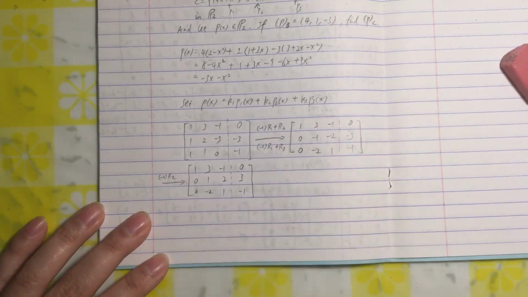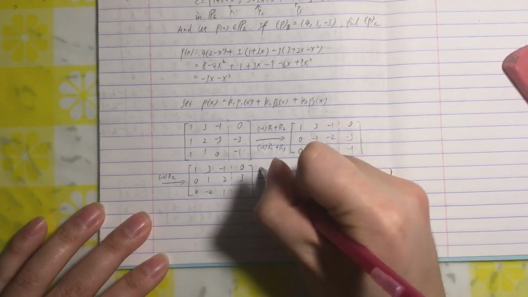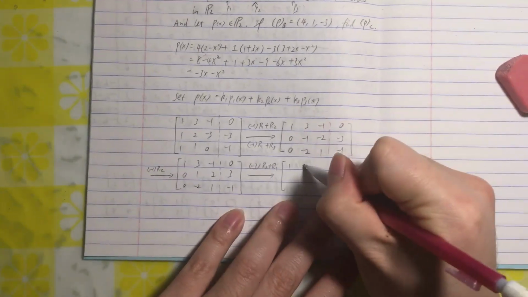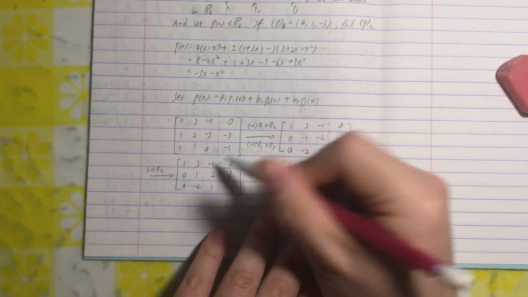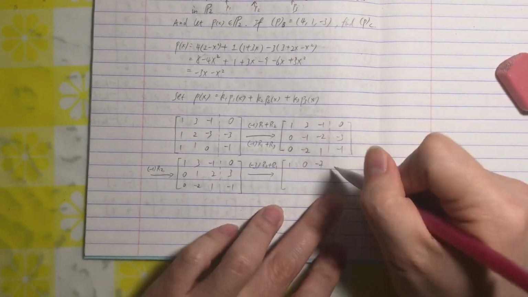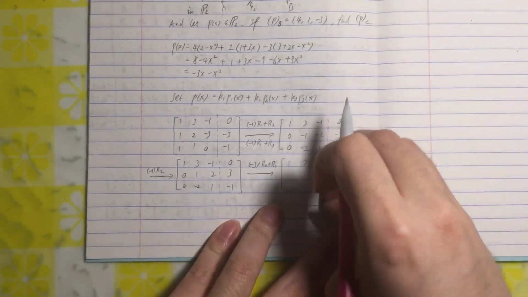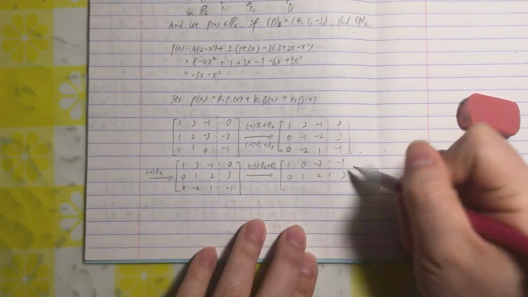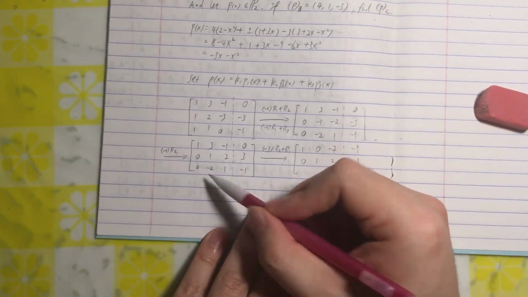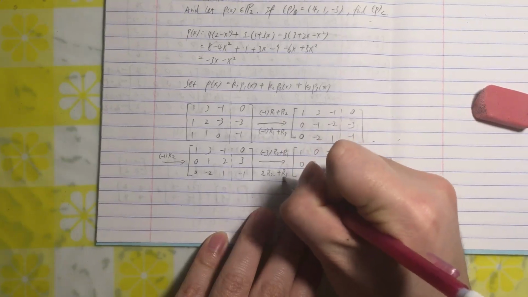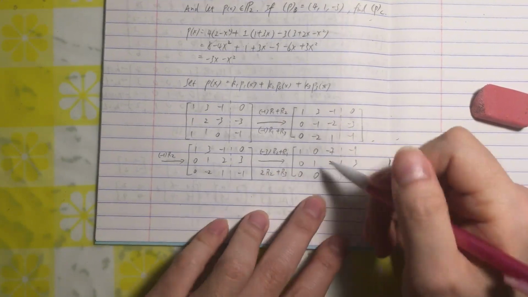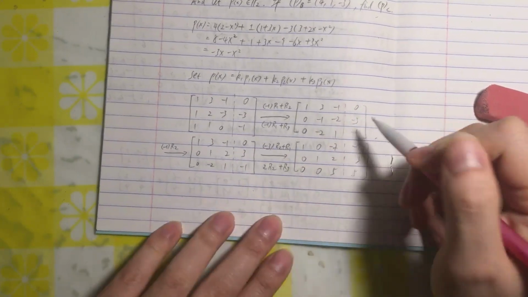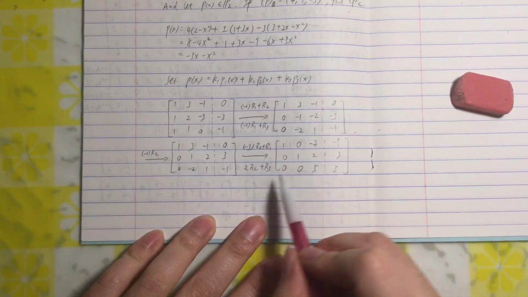Next, I can multiply the second row by negative 3 and add it to the first row. I get 1, 0, negative 6 plus negative 1 is negative 7, negative 9 plus 0 is negative 9. I leave the second row the same. I get 0, 1, 2, 3. Next, I can multiply the second row by 2 and add it to the third row. 4 plus 1 is 5. 6 plus negative 1 is 5. Next, in the third row, try to make a leading 1 here. I can divide the third row by 5.